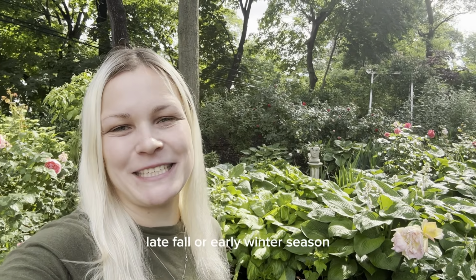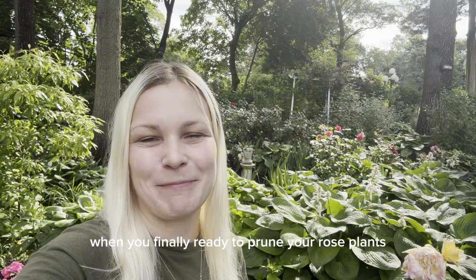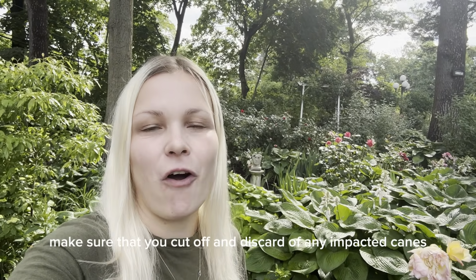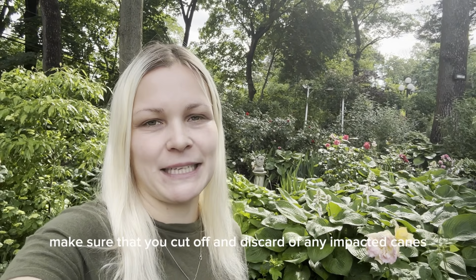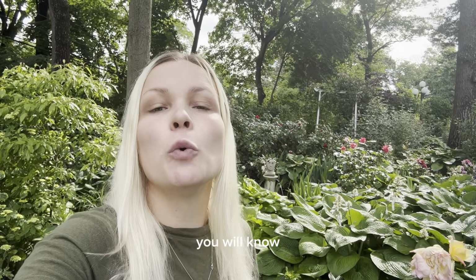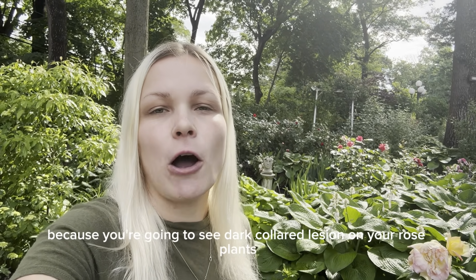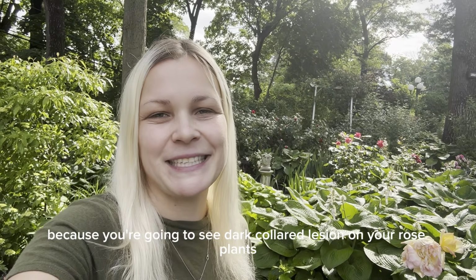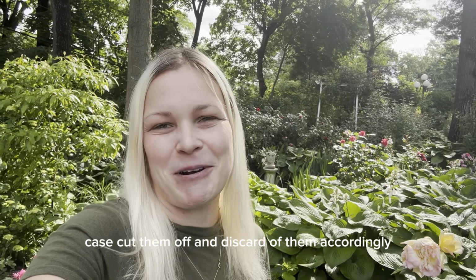Late fall or early winter season, when you're finally ready to prune your rose plants, make sure that you cut off and discard of any impacted canes. How do you know that those canes were impacted by black spot? You will know because you're going to see dark colored lesions on your rose plant's canes. Cut them off and discard of them accordingly.